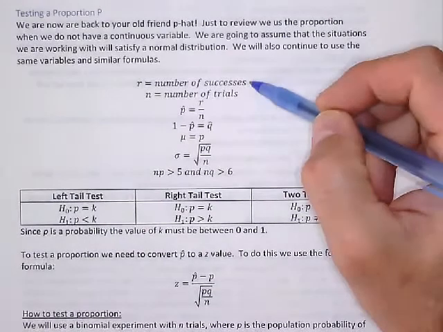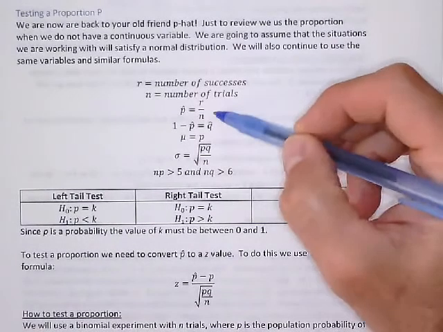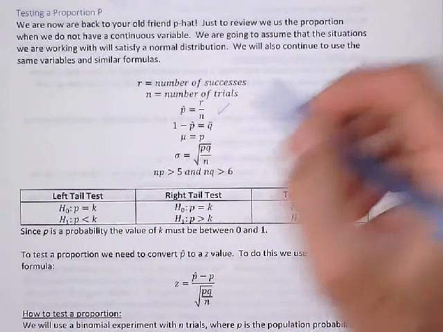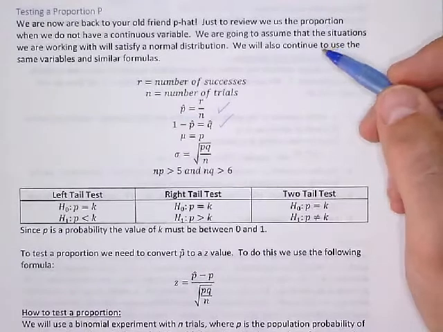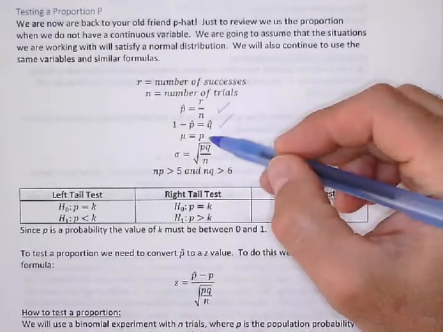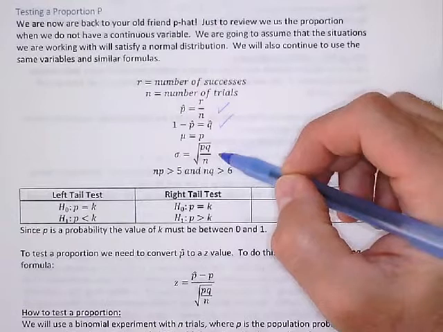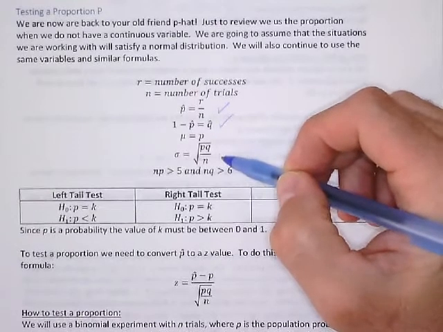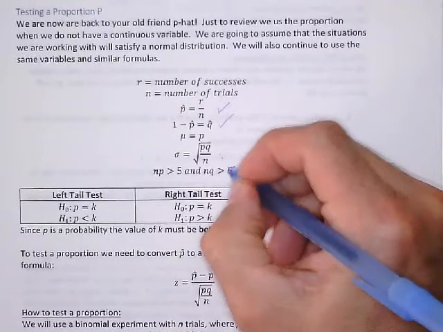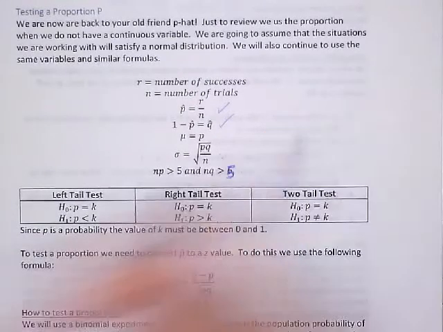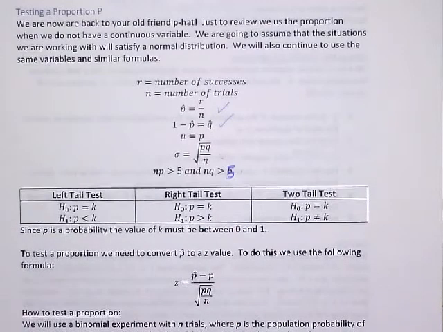R is the number of successes, N is the number of trials, p hat is calculated the same way, q hat's the same way. Our mean, our mu is p. And our standard deviation is thus, and this should be a 5. And n times p and n times q have to be greater than 5.